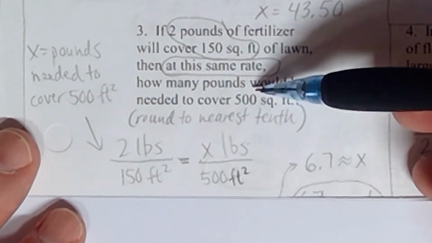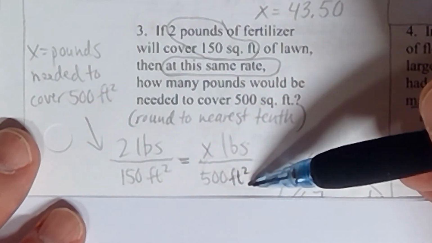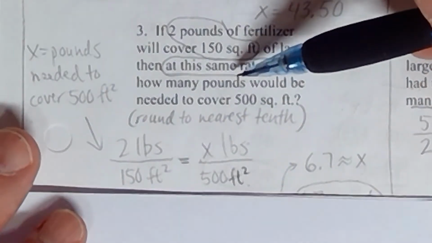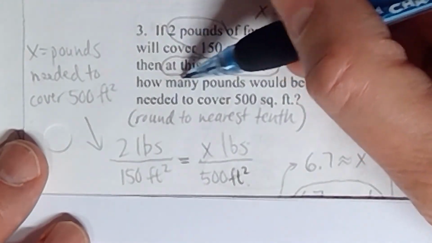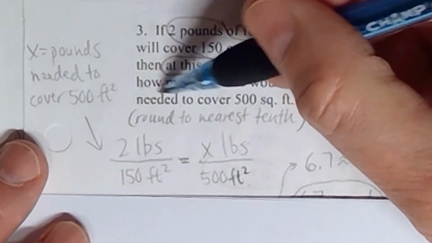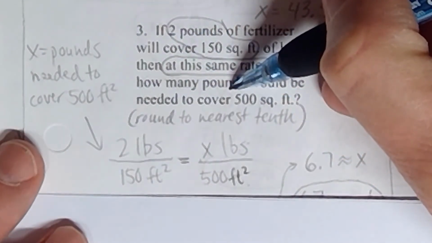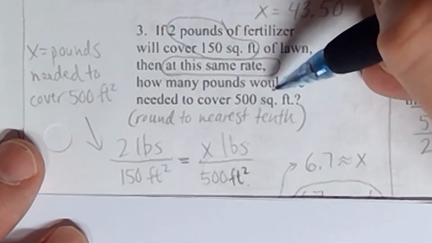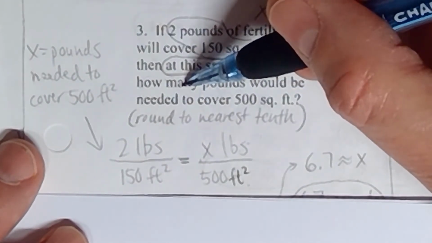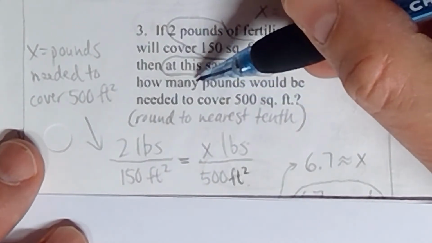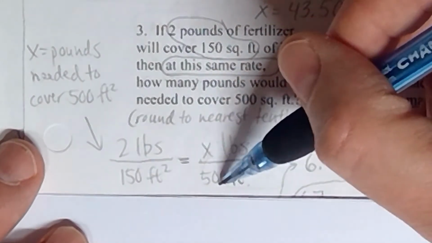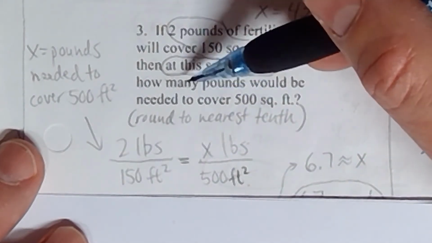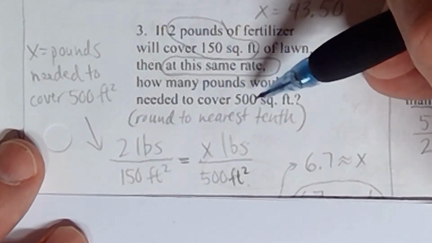Now, the square feet is 500, so that's why I put 500 down here with that. But I put X with the pounds because, again, X is the question, as you know. That's how word problems work. It's asking how many pounds would be needed for 500 square feet. So that means the question goes with the 500, which means the X goes with the 500. And that's why they're in the same fraction there. So 2 and 150 go together. X and 500 go together.